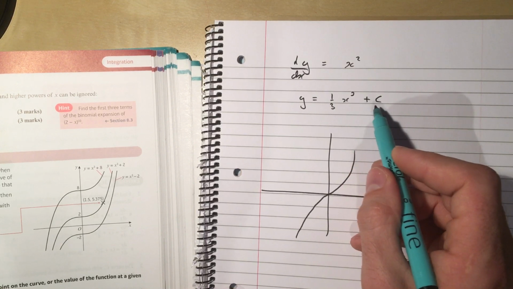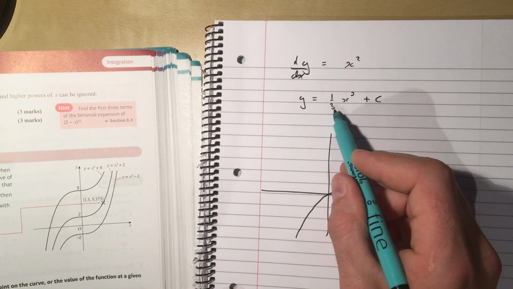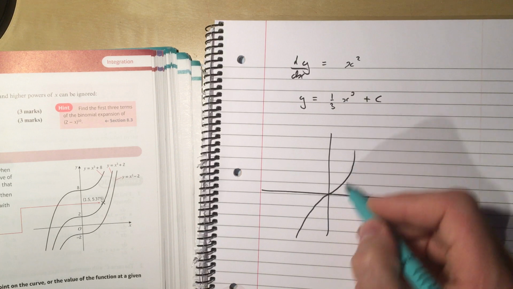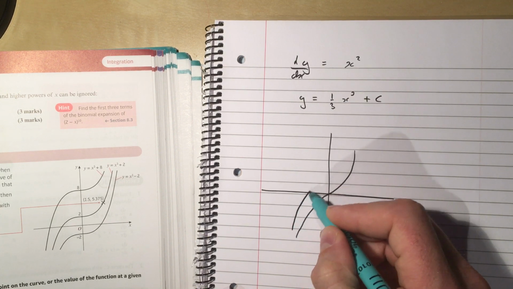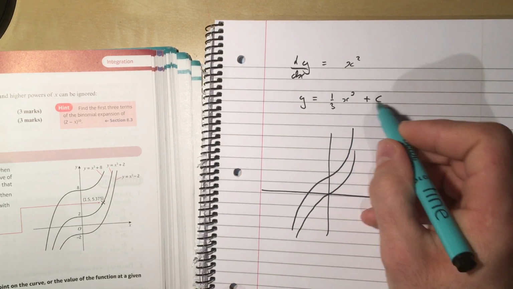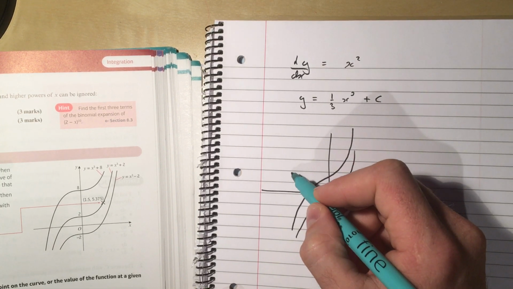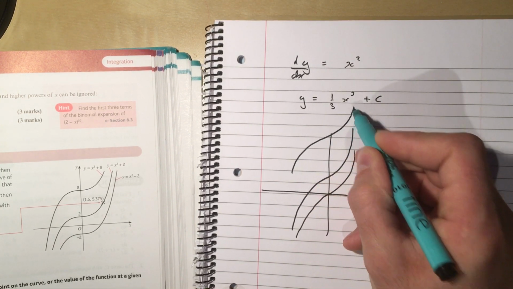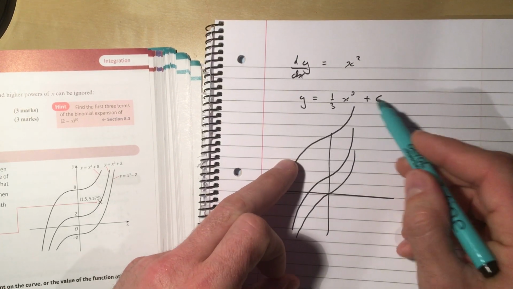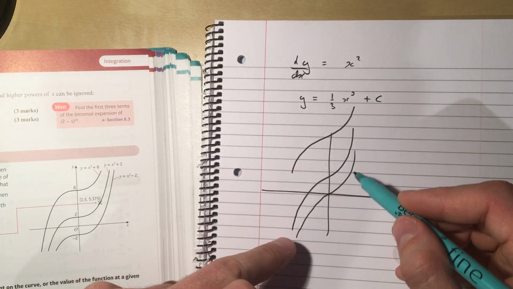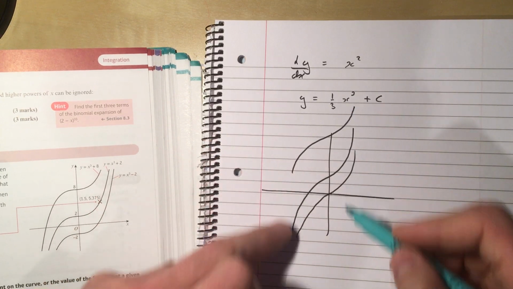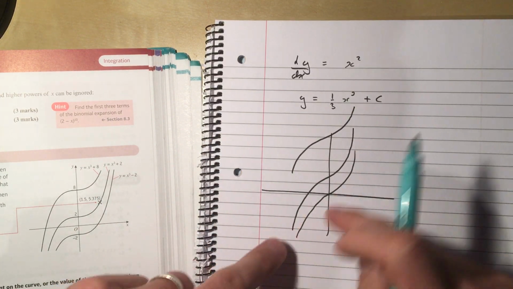Now, that constant might not be 0, it might be 1. So 1/3 x cubed plus 1 would just be taking that and shifting it up the y-axis. That constant could be 6, in which case I'd shift that up the y-axis any further. And you can see that what's happening is that the constant changes. We're taking the same function and sliding it up and down the y-axis. So it could be that shaped curve.